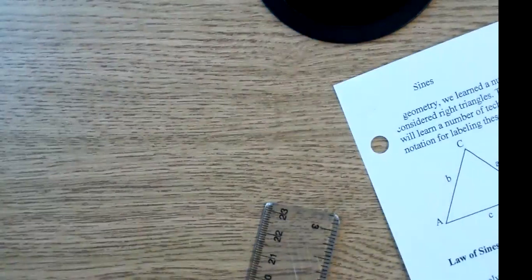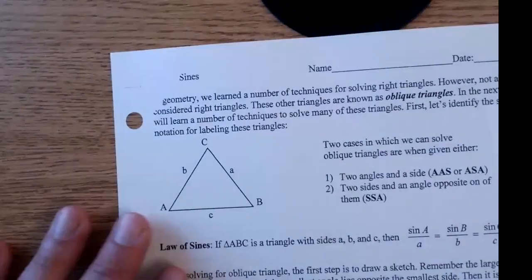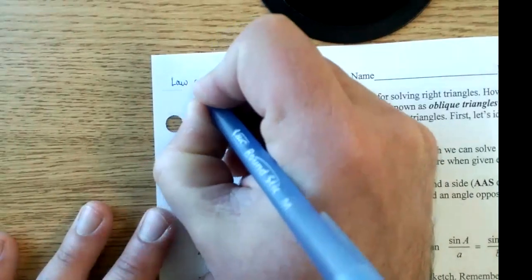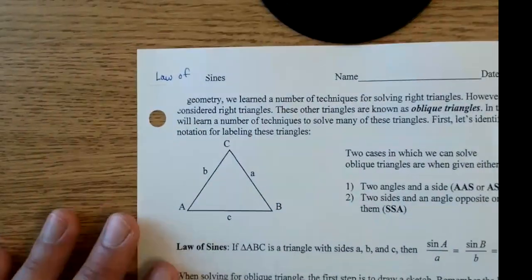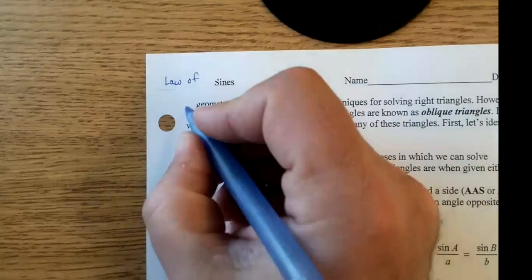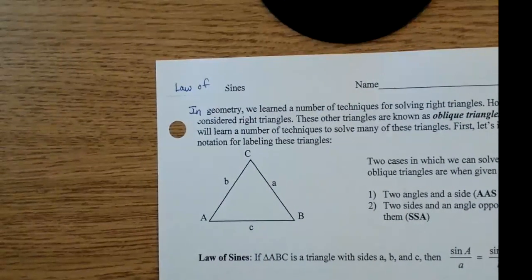So I think that when I printed these, the corner got folded, so it should say law of sines up here. So law of sines. So I'll just go through this with you, and hopefully it's something easy to understand. Okay. I think it says in geometry here. It's not a big deal. Okay.